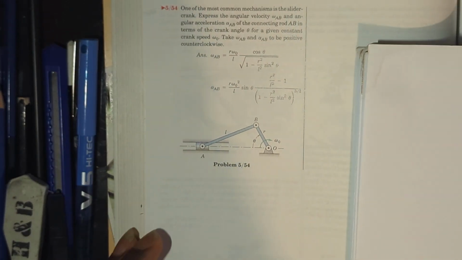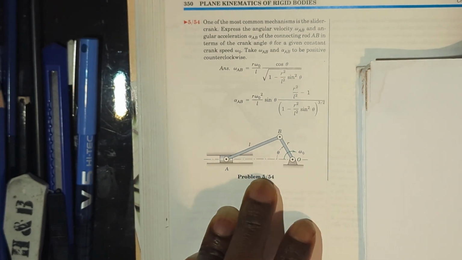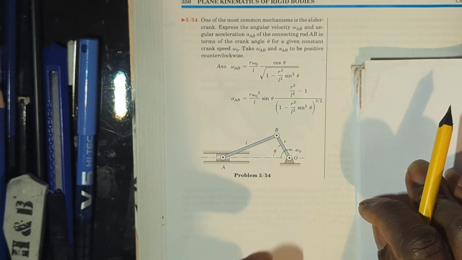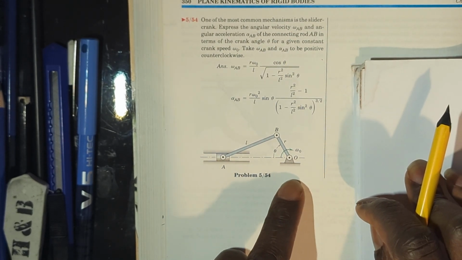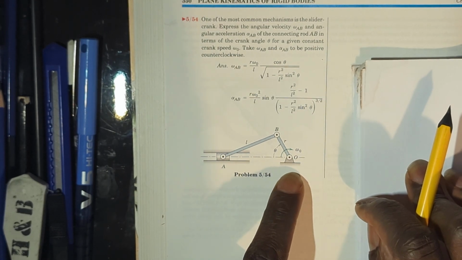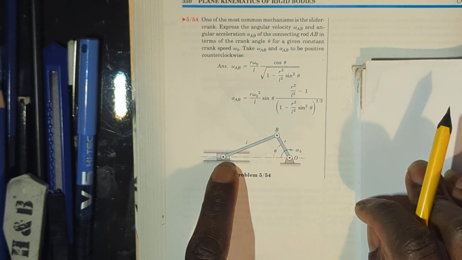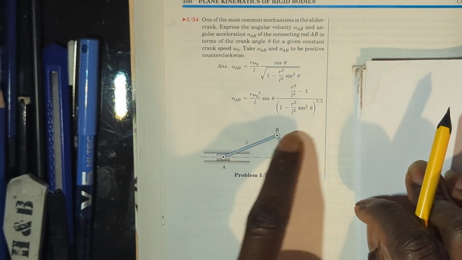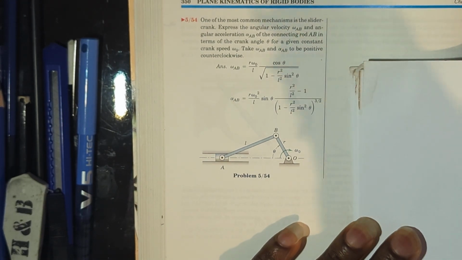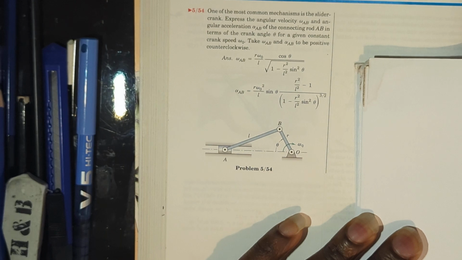Today we'll be solving a problem on plane kinematics of rigid bodies, dealing with the slider crank mechanism. The question asks us, given this mechanism, which is a slider crank, common in your reciprocating engines, to find an expression for the angular acceleration of this connecting rod AB, given a steady angular velocity of omega naught.